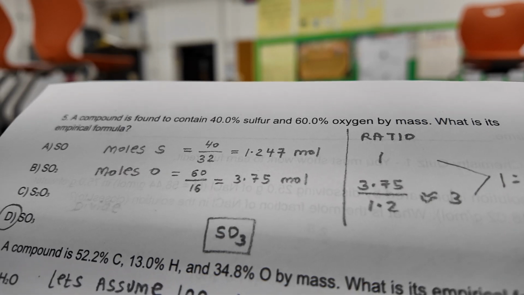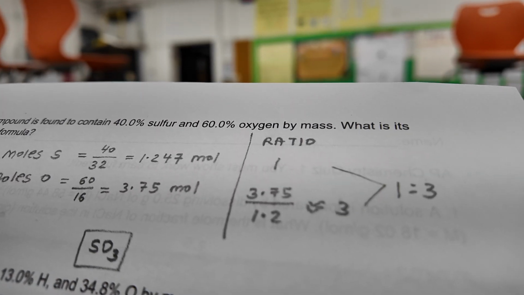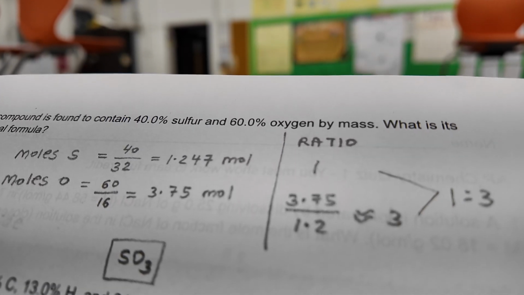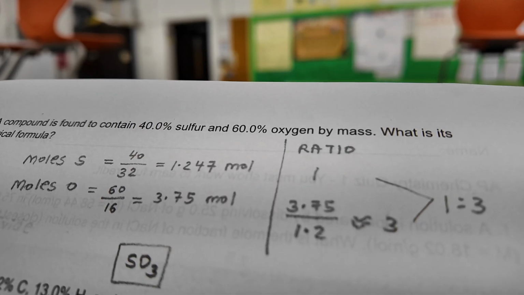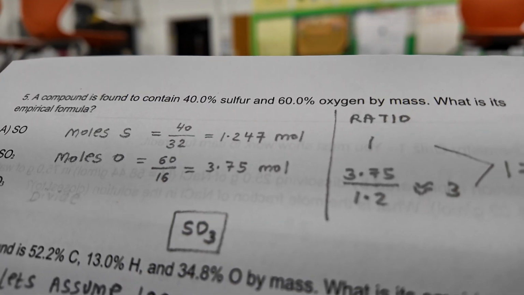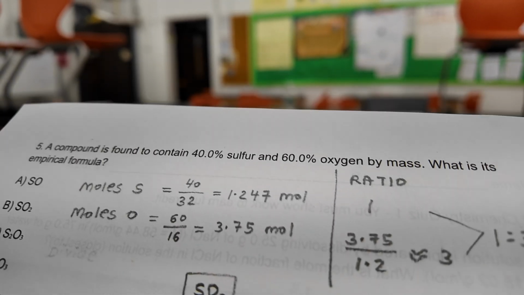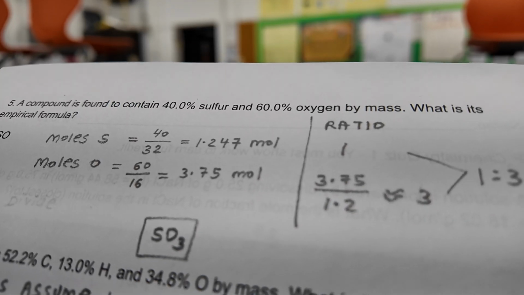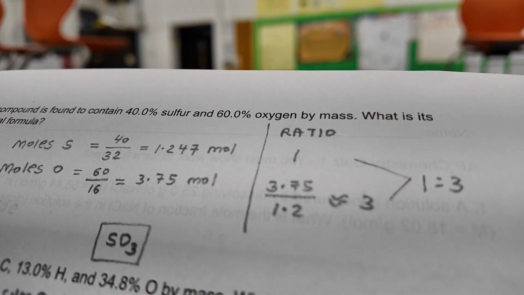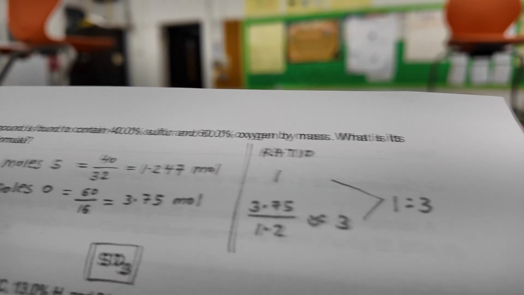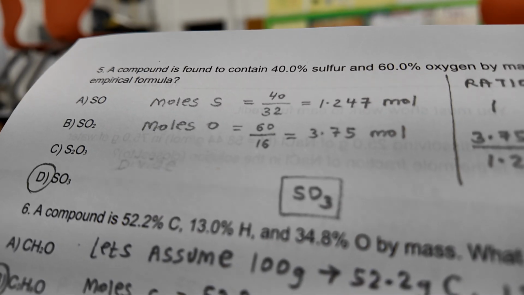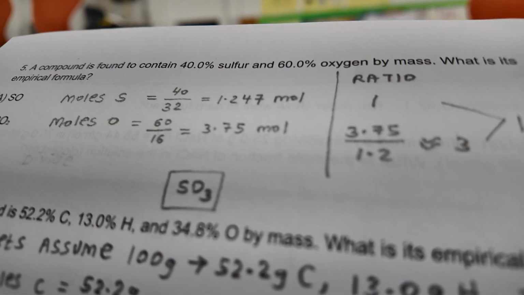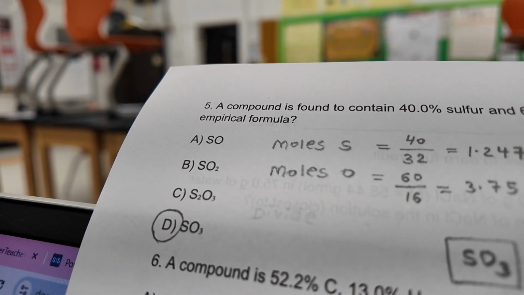Now you're looking for the empirical formula, so you need to find the ratio. You take the smallest number and automatically make it 1. Then you look at the next number, 3.75, and divide it by this to figure out the ratio. So 3.75 divided by 1.25 is approximately 3. So there's approximately a 1 to 3 ratio. The 1 would be the S, which is why I put just S by itself, and then the oxygen would have a ratio of 3. So it's SO3, so the right answer was D.